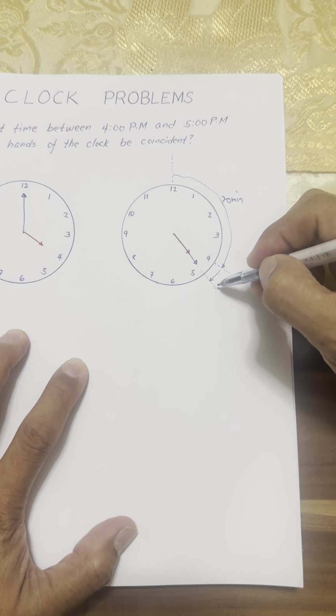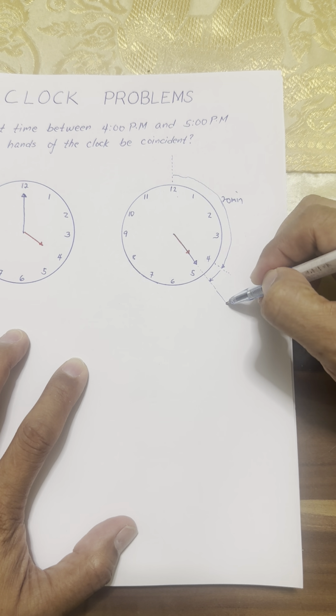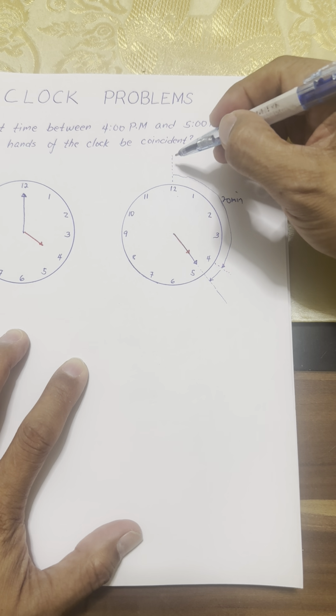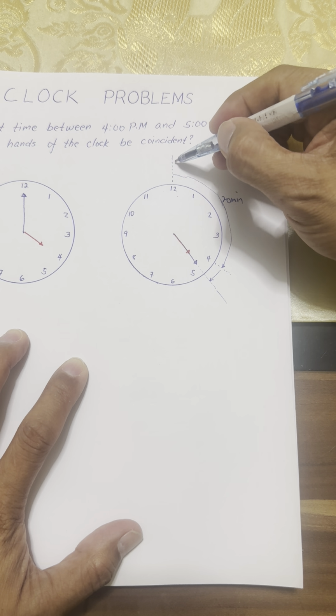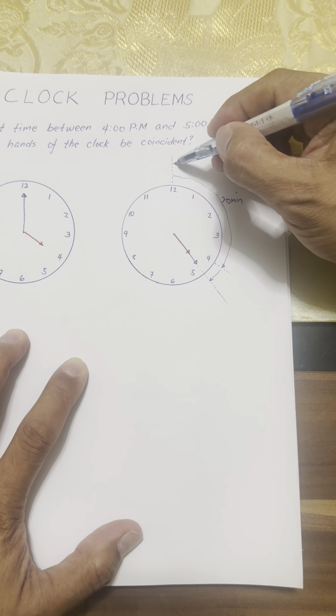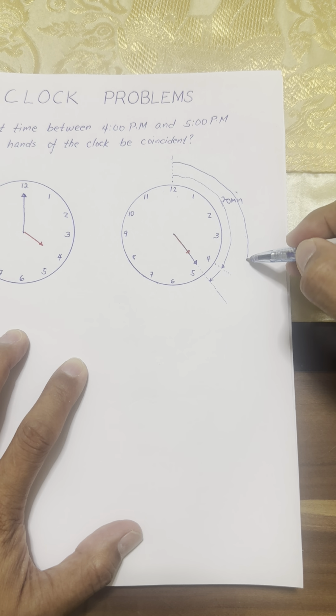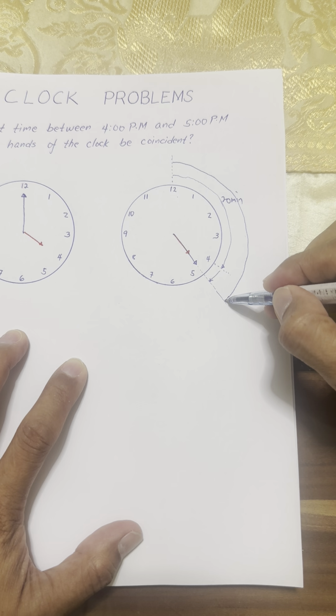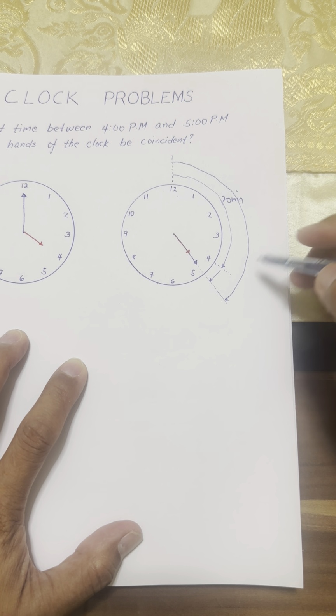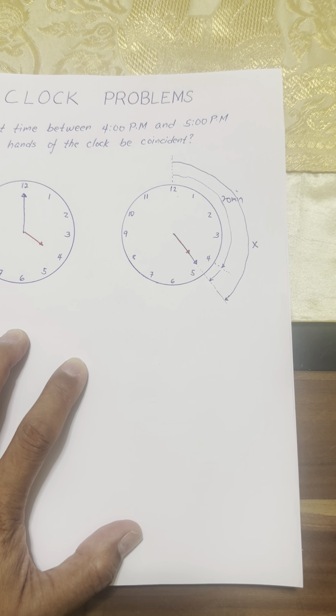But we know that, as mentioned in the principle, this is the distance traveled by the minute hand, and we don't know how much that is, so we can call it x minutes.